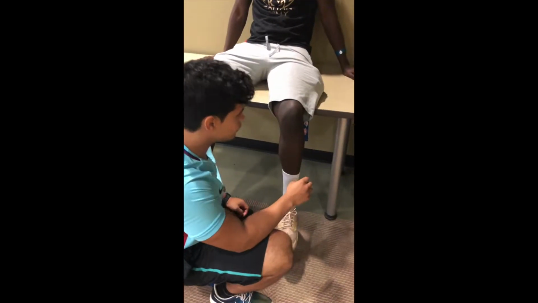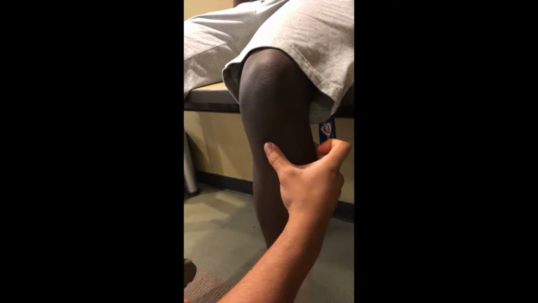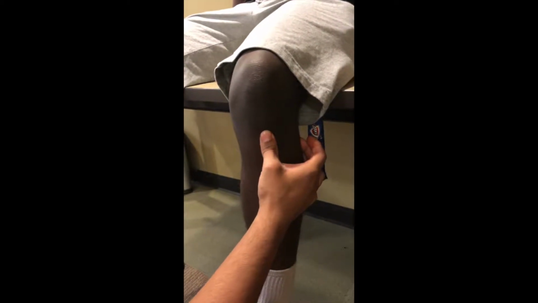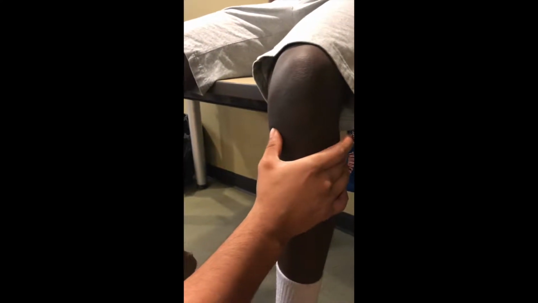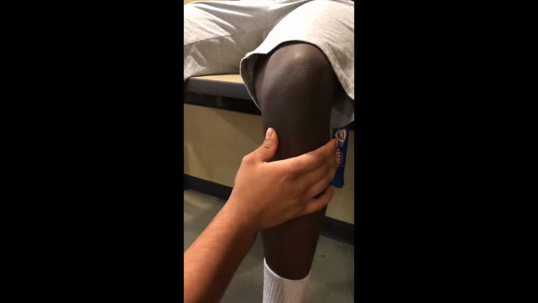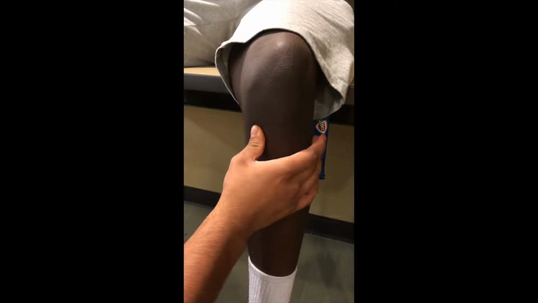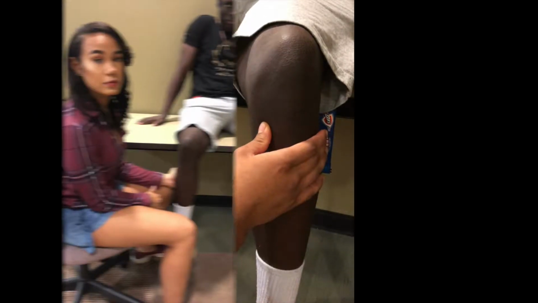We're going to locate the pes anserine complex. By locating the tibial tuberosity, which is the bony prominence right under the patella, you're going to go an inch off to the medial side, and you can explore its flat surface and also feel for some tendons that attach there. You have the gracilis, the sartorius, and the semitendinosus that attach at this complex.